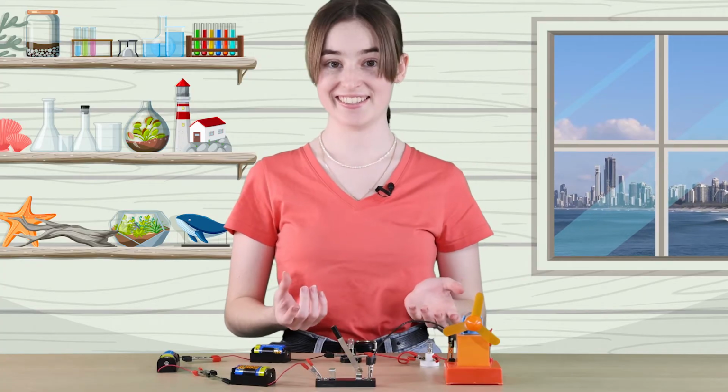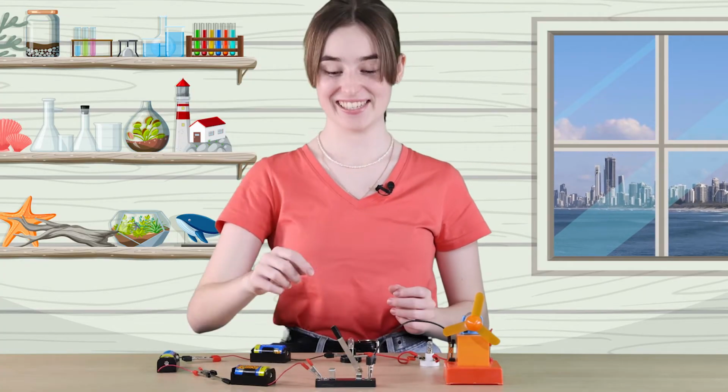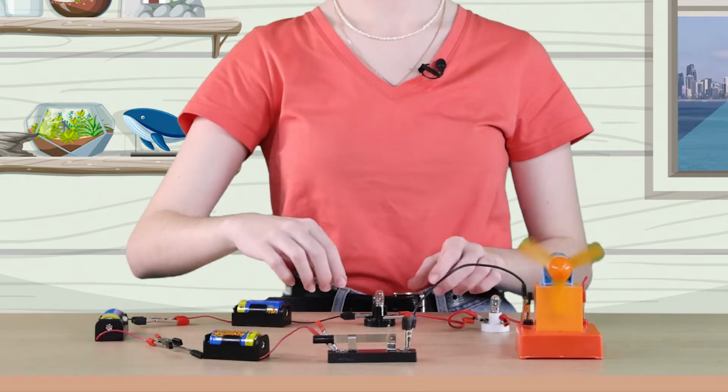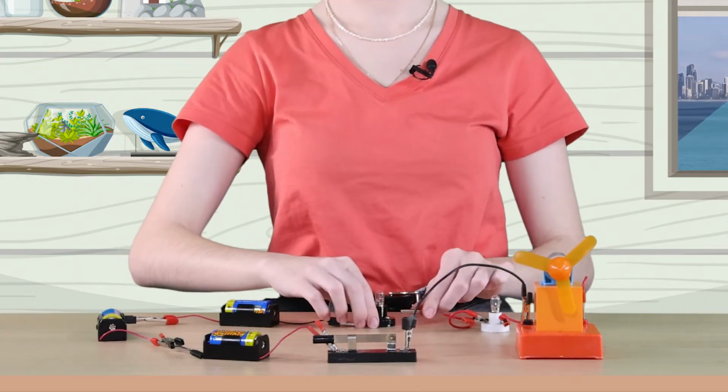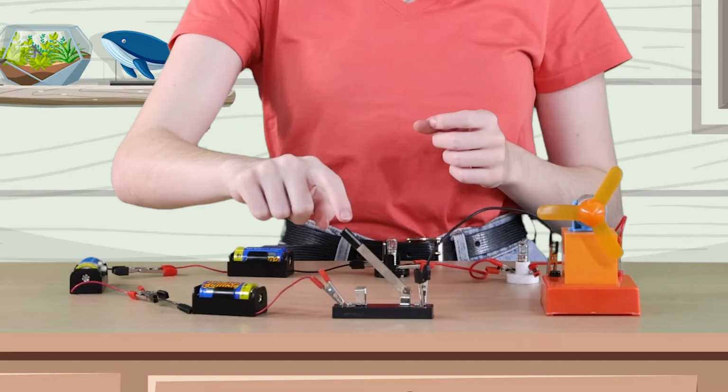What do you think will happen if one of the bulbs is removed or broken? Let's find out. Just as I suspected, none of the components can function when the electricity does not have a closed path to follow. What do you think will happen if the fan breaks or gets disconnected? Let's find out.